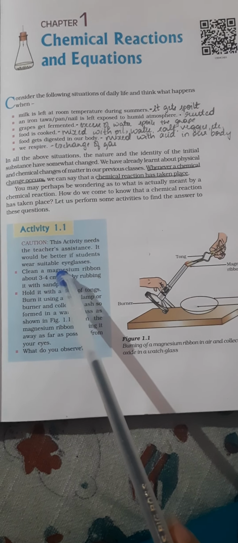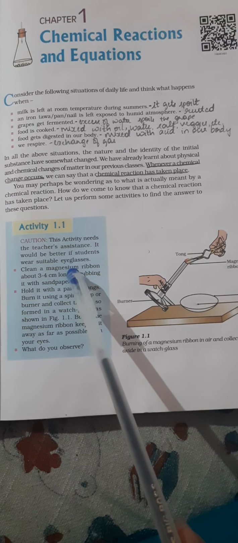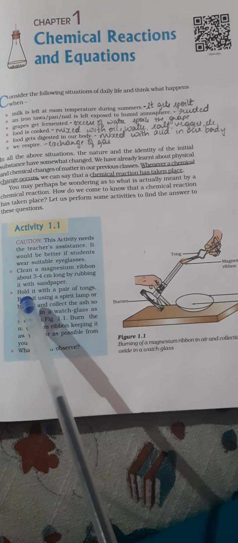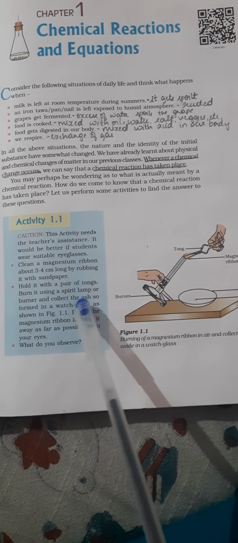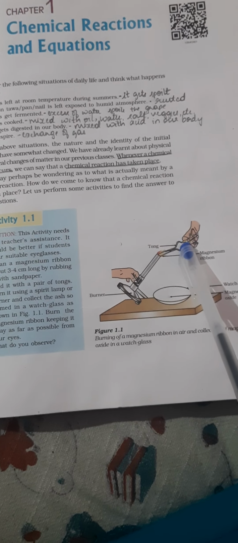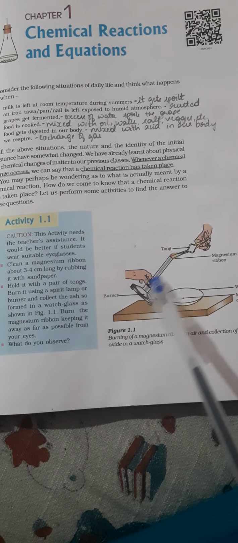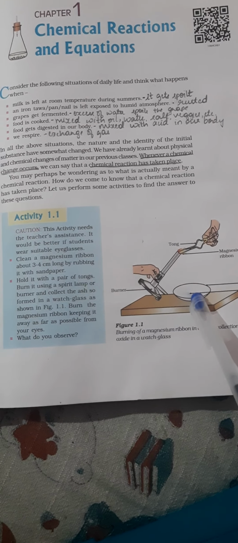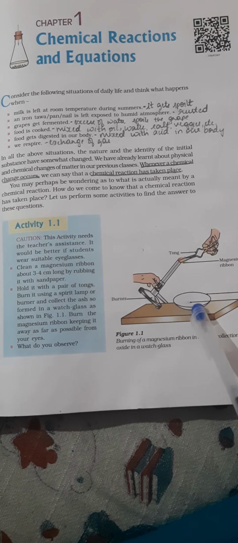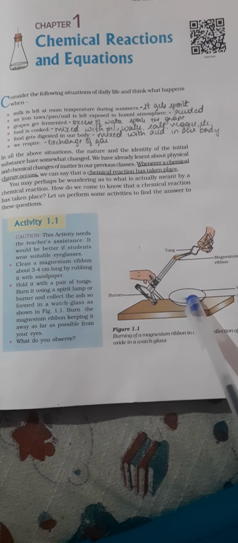So when we clean it, we will erase all that is present on the ribbon and we get the pure magnesium ribbon. So it states, hold it with a pair of tongs, burn it using a spirit lamp or burner and collect the ash formed in the watch glass. So hold it with tongs here. Here is the magnesium ribbon and burn it using a spirit lamp. When it burns, there is ash formed, you collect it in this watch glass. So this is the watch glass.